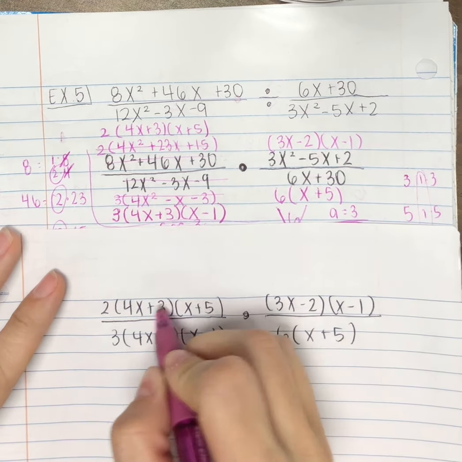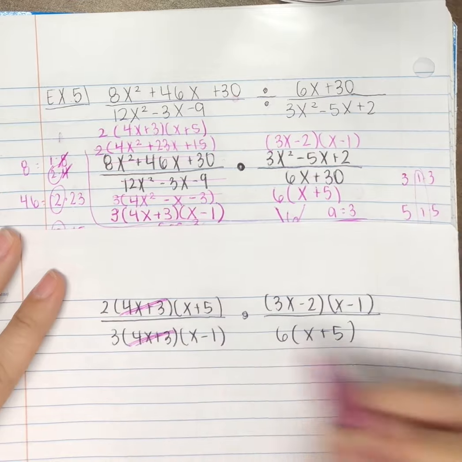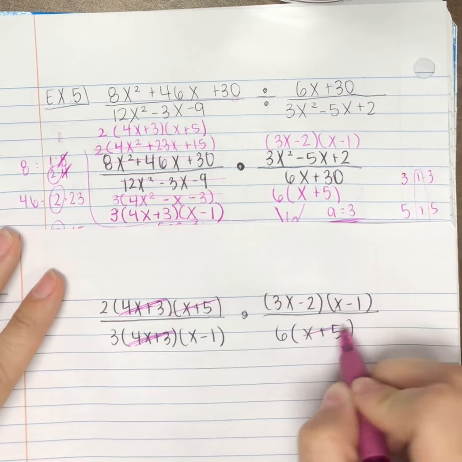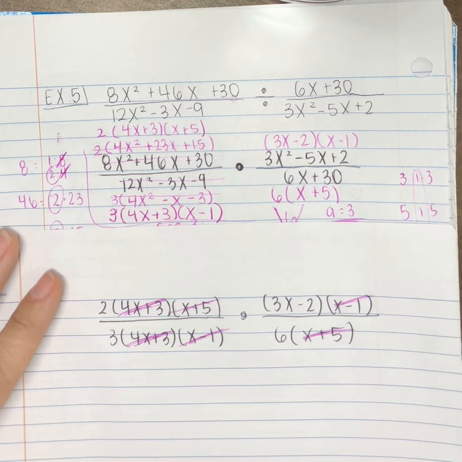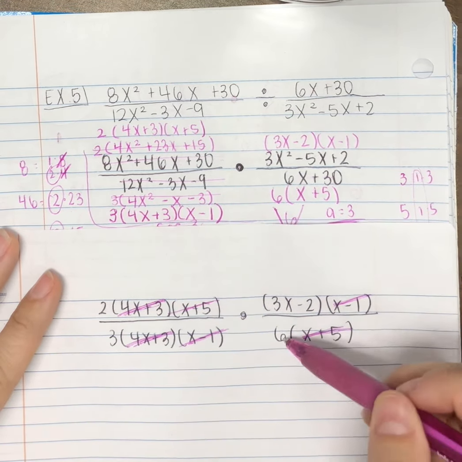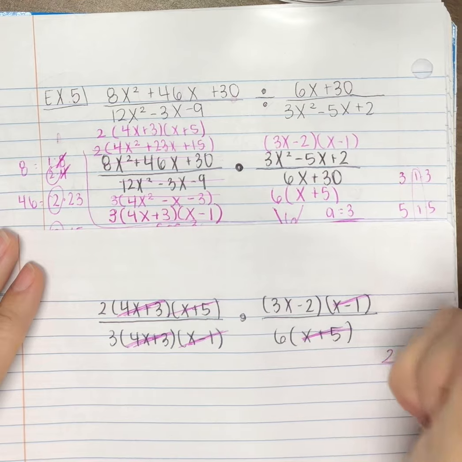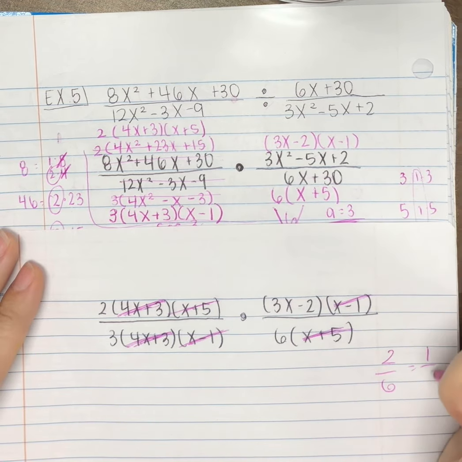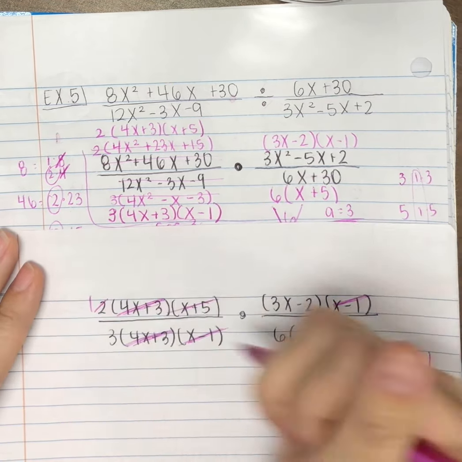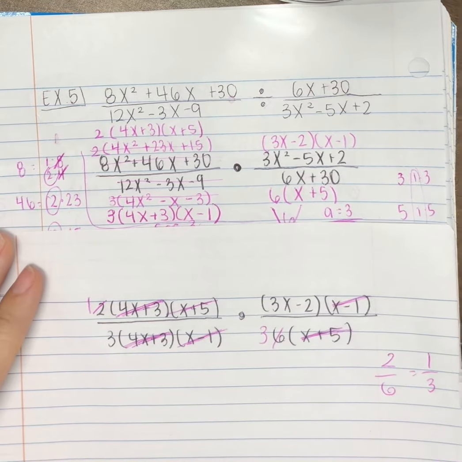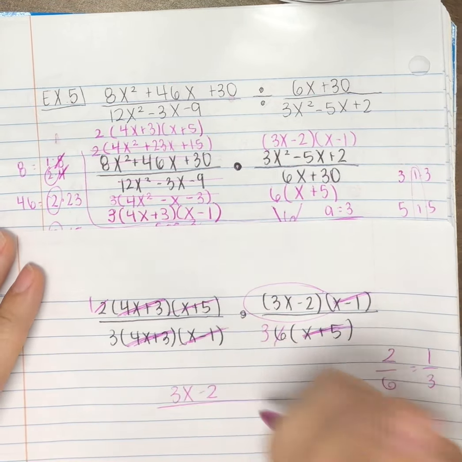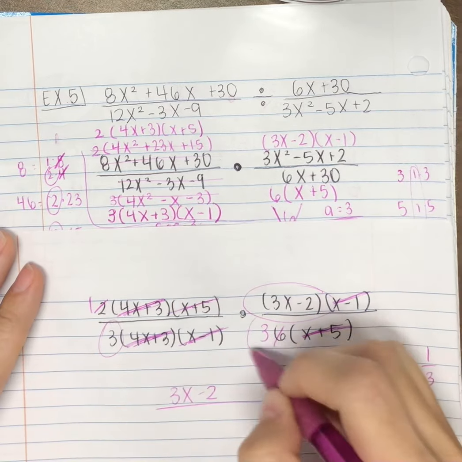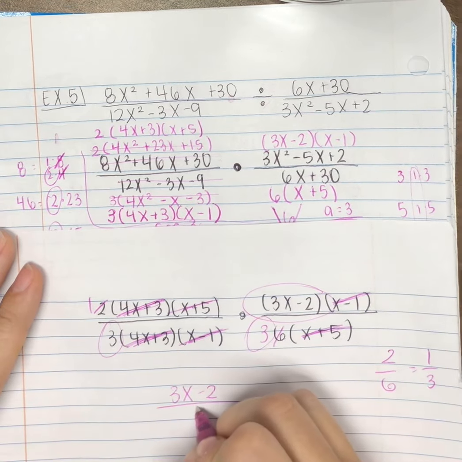Okay, 4x plus 3 and a 4x plus 3, x plus 5 and an x plus 5, x minus 1 and x minus 1. 2 over 6 simplifies to 1/3. All right, so all I'm left with on the top is a 3x minus 2. And on the bottom, I have a 3 and another 3. 3 times 3 gives me 9.